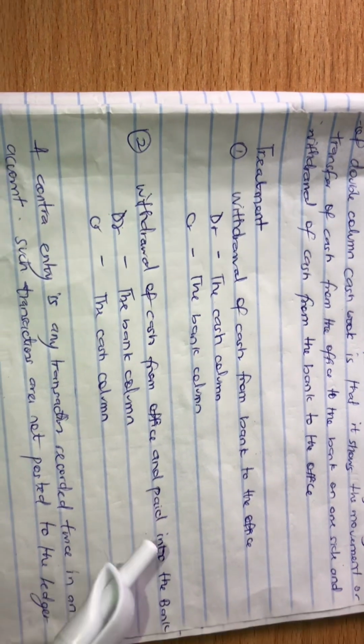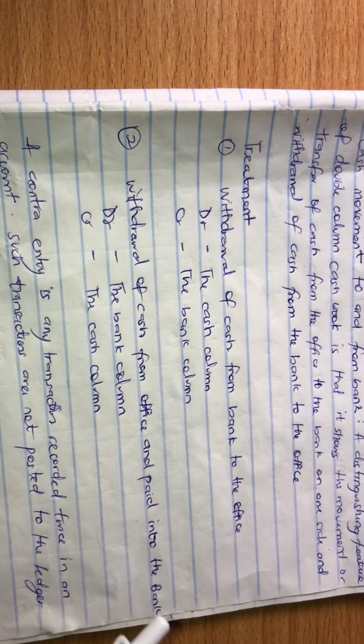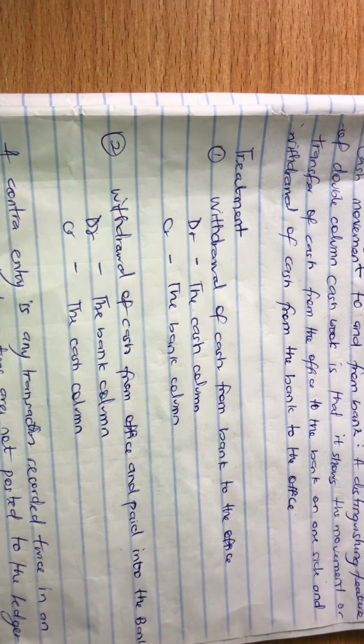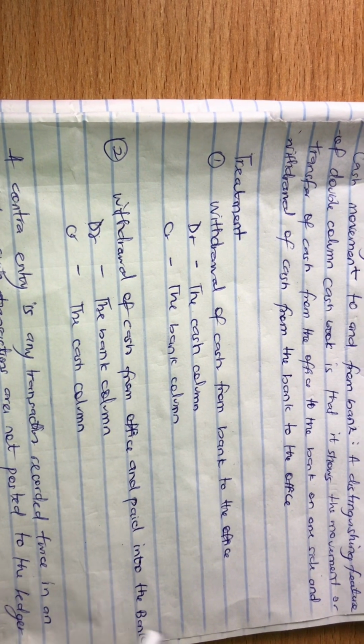The second one is withdrawal of cash from office and paid into the bank. So when we withdraw cash from the office and pay it directly into the bank, the money in the bank is increasing, which is going to be debited, and the cash in the office is reducing, which is going to be credited. So here I state a contra entry is any transaction recorded twice in an account. Such transactions are not to be posted to the ledger again. So let's look at an illustration.